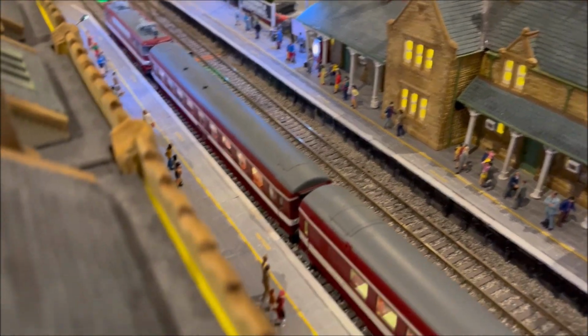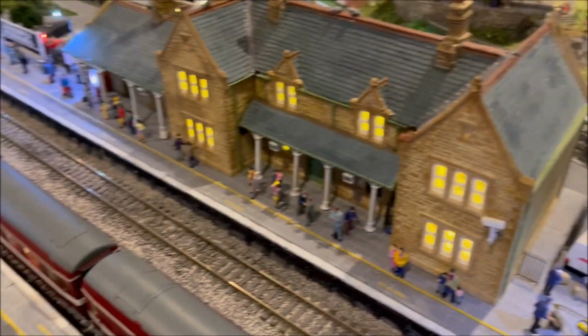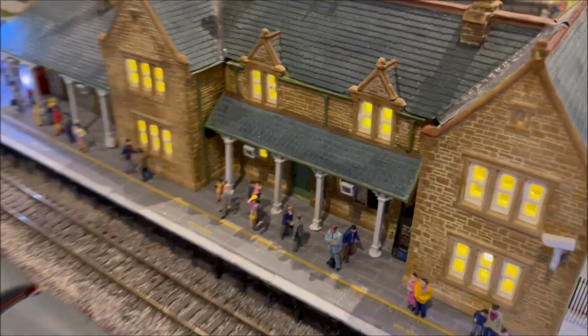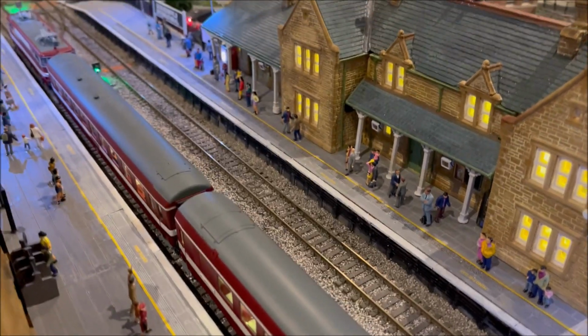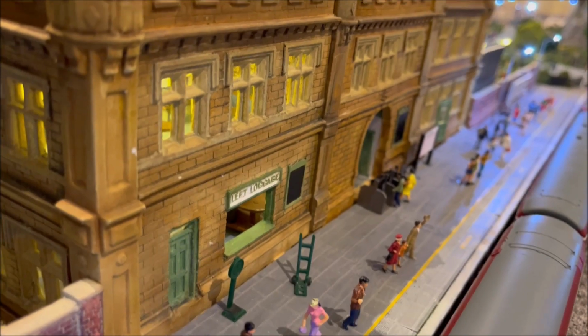So that's platform 1, and then the next one is platform 2, stand clear. However, before that there's a left luggage announcement, and the left luggage is down here on the platform. So here we go.